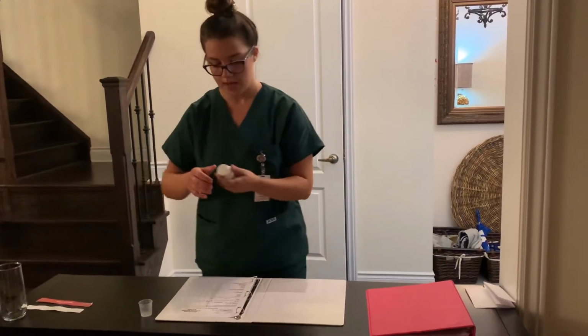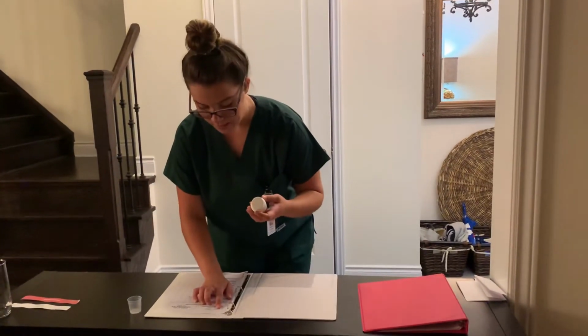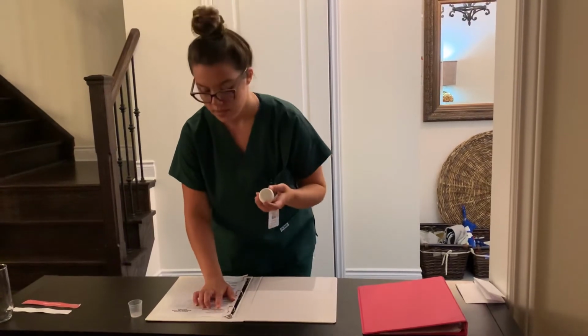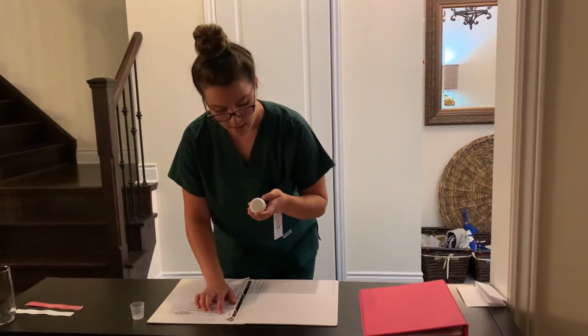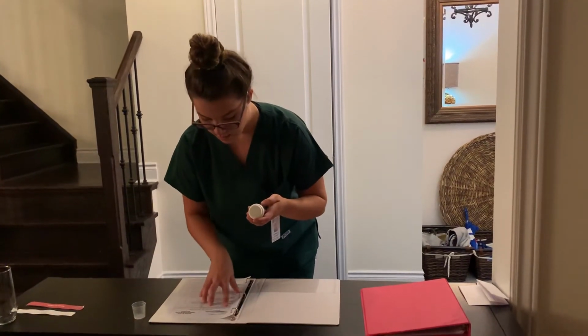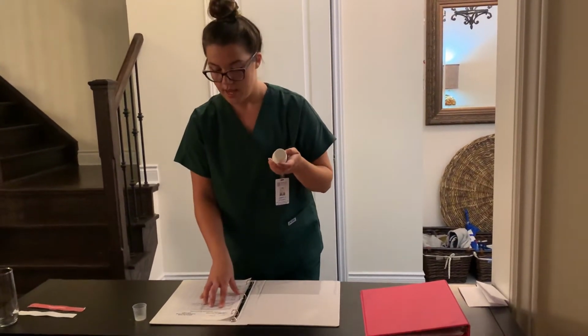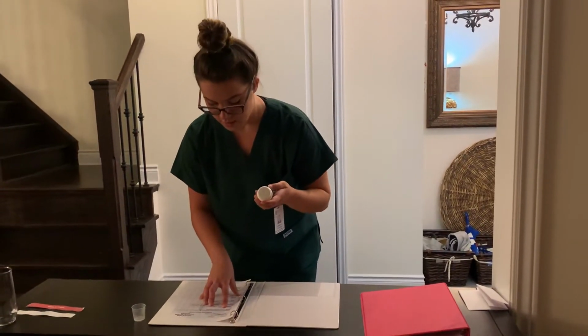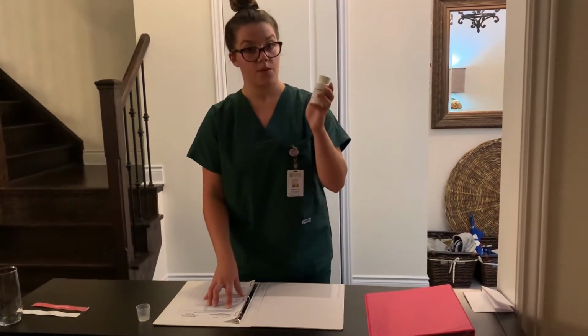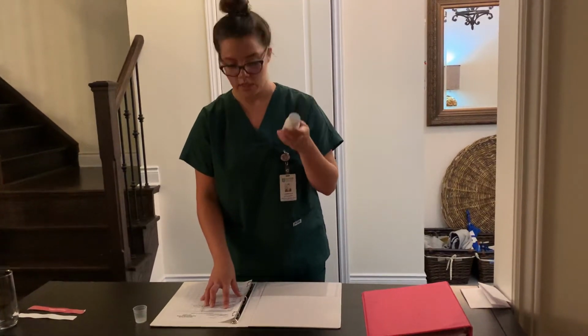So taking the medication, I will begin using the 8 rights. So the patient's name is Sid Garland. The drug being used today is acetaminophen. The dose is 650 milligrams. Here I have 325 milligrams per tablet, so I will need to do a calculation.